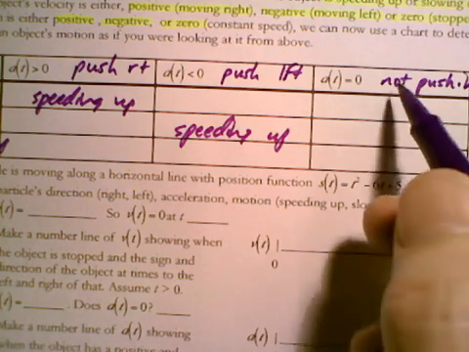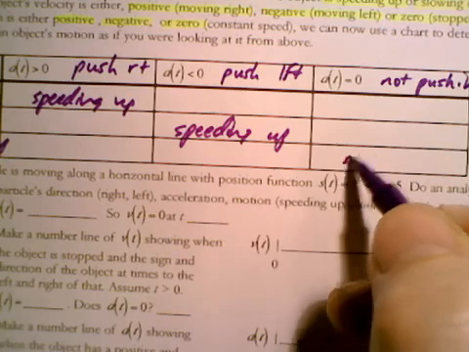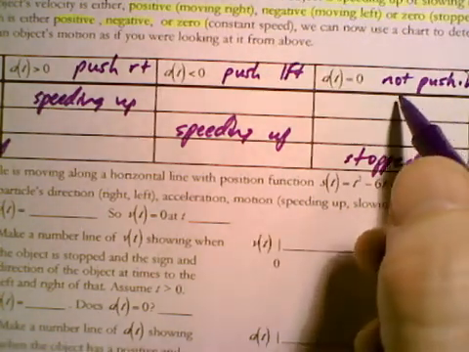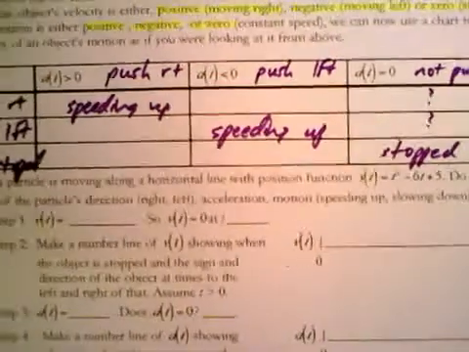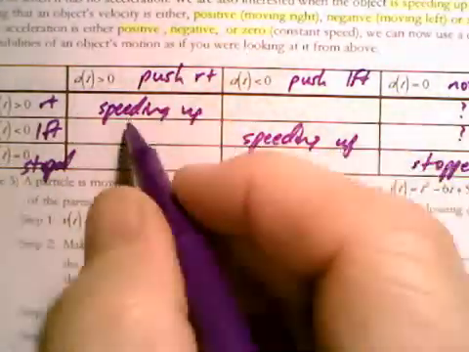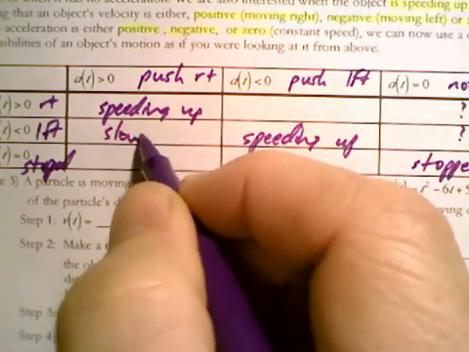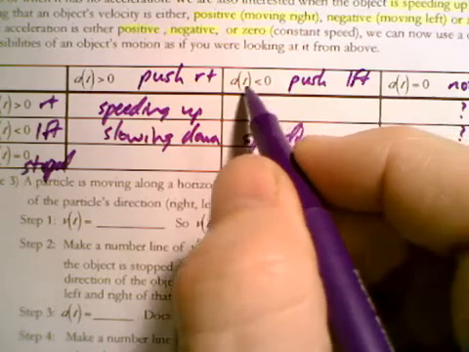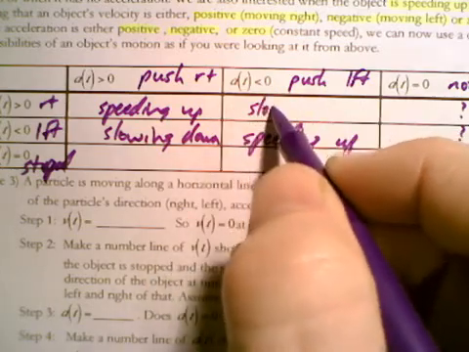It's not pushing and not moving, so you're stopped. I'm not sure what we should put here. But if you're pushing to the right but moving to the left, you're slowing down. Pushing to the left but moving to the right, you're also slowing down.